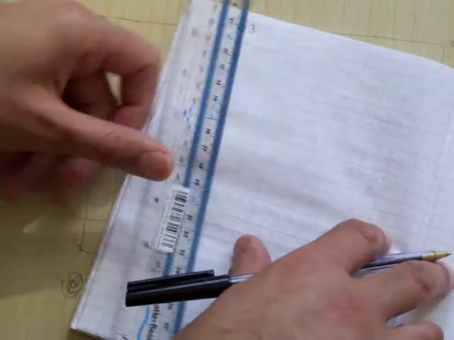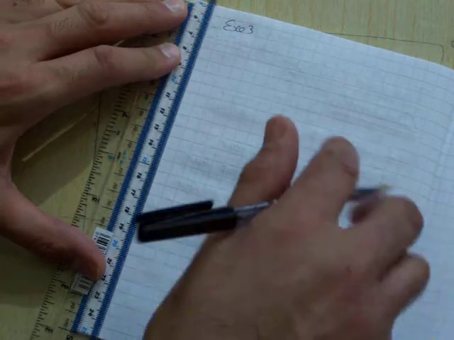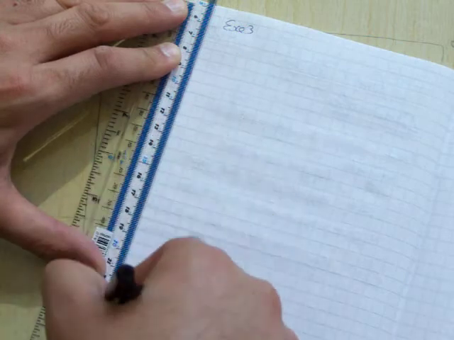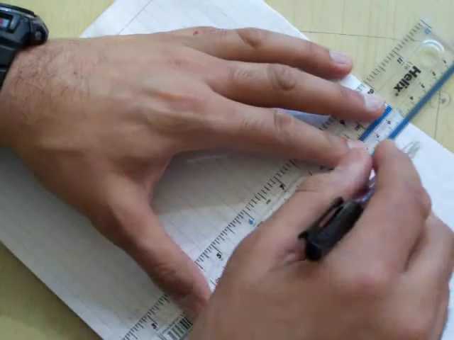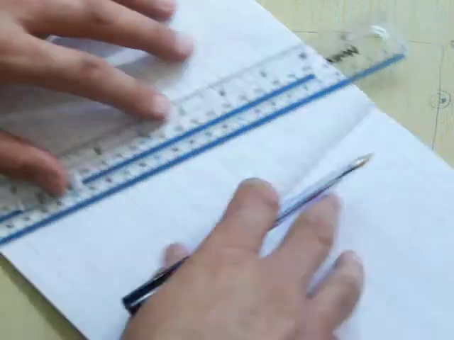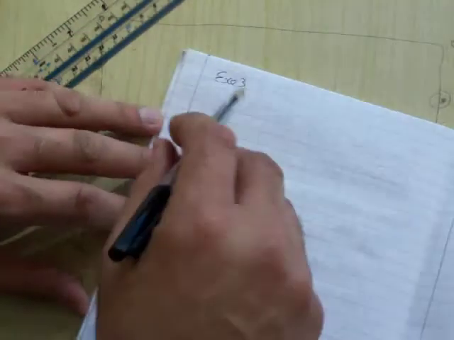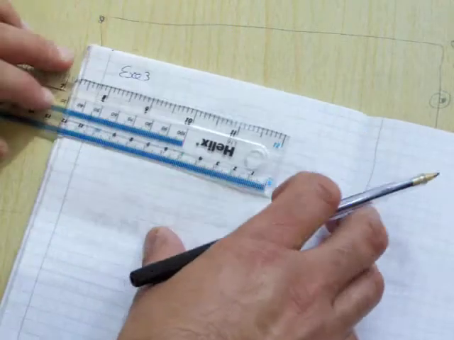Okay, I think this side we can put a margin. Okay, exercise 3.